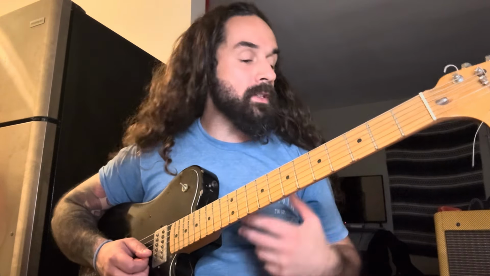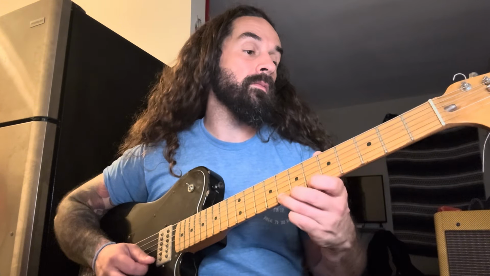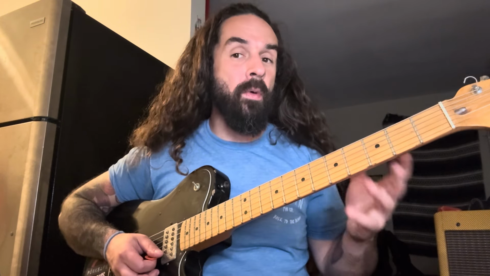And what isn't going to help is playing Dorian in a different position, adding some other colored notes to it, right? Some chromatics. It's not really going to do it if we don't start simply by adding space and playing a little bit more into the groove.